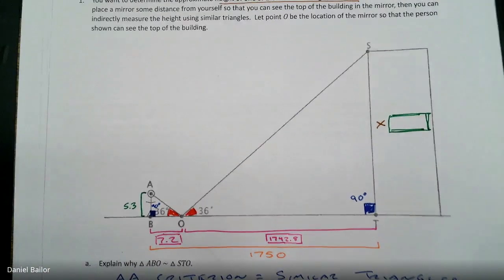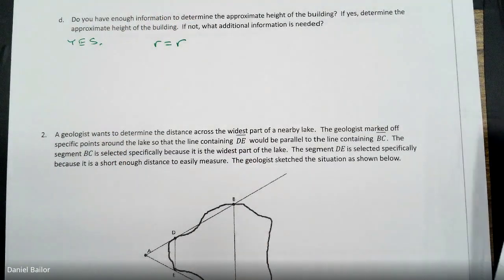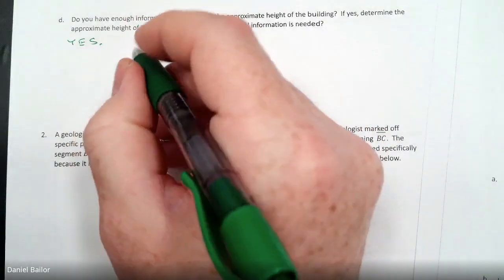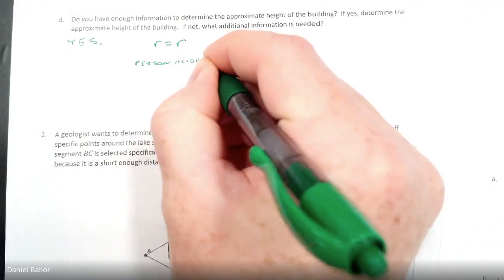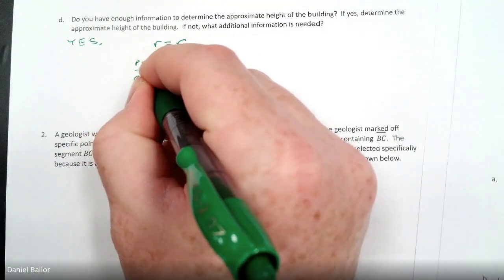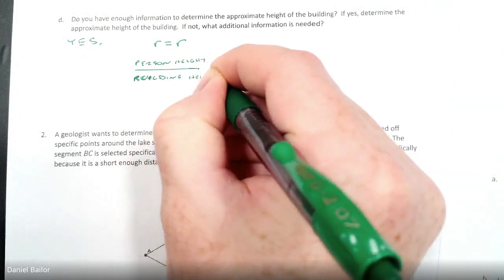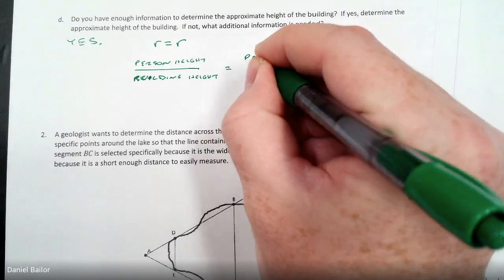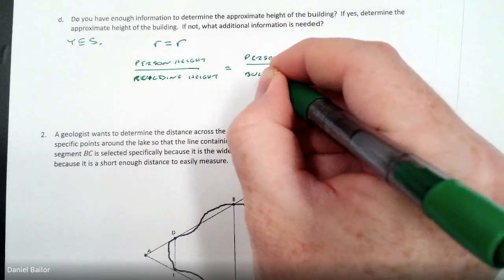So we can do R equals R. For this, we need the person height and the building height, which go together, and the person base and the building base.